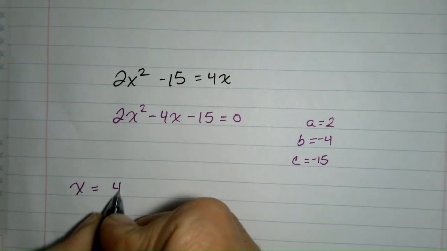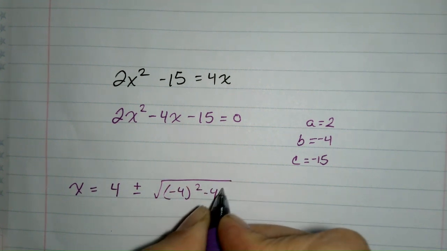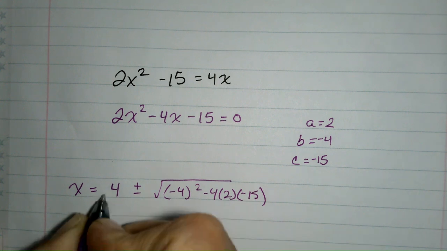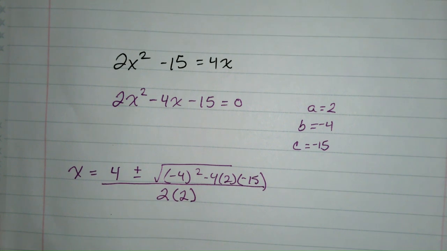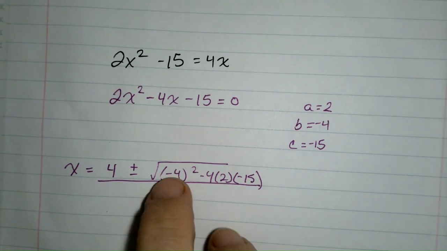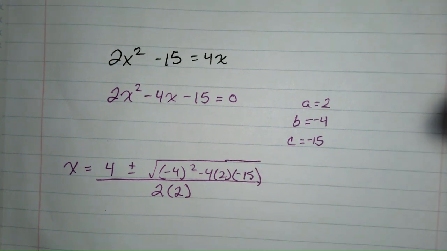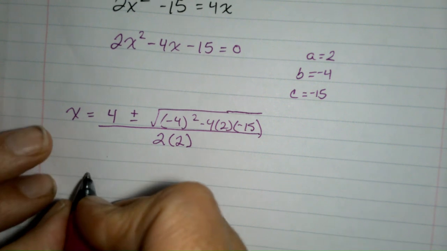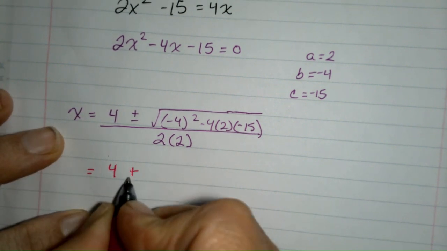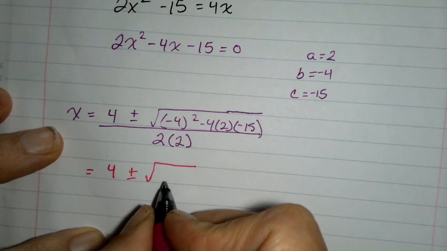x equals negative b plus or minus the square root of b squared minus 4ac all over 2a. So be very careful that this negative 4 in the discriminant is in parentheses and the squared is on the outside. Otherwise, you'll have a computer miscommunication because it will think you meant something different than you did. So your discriminant should be 136.